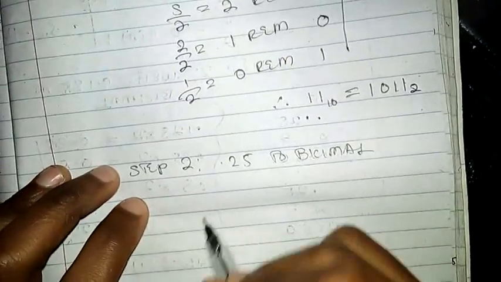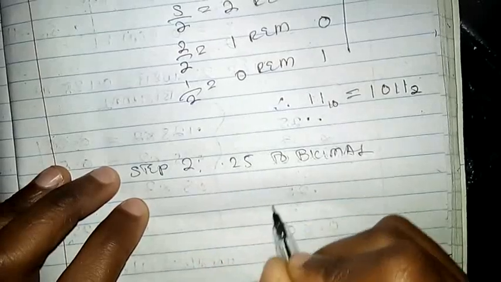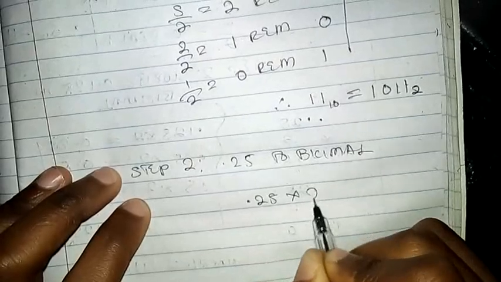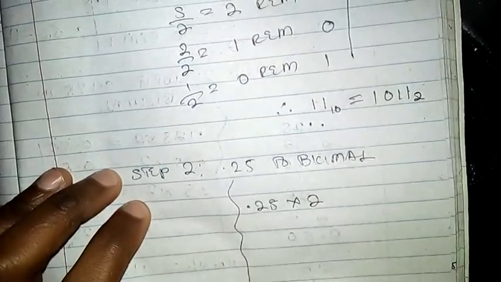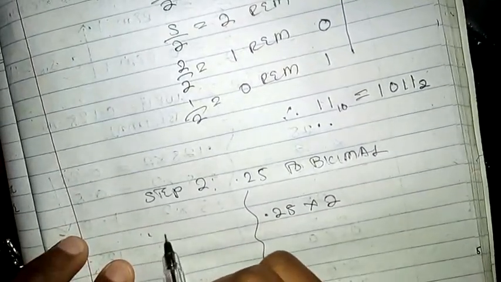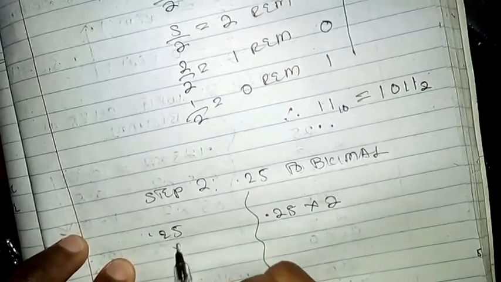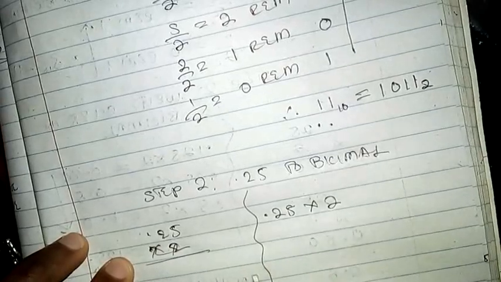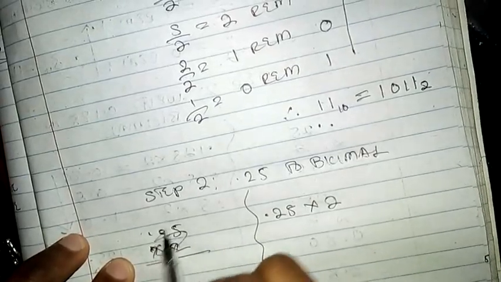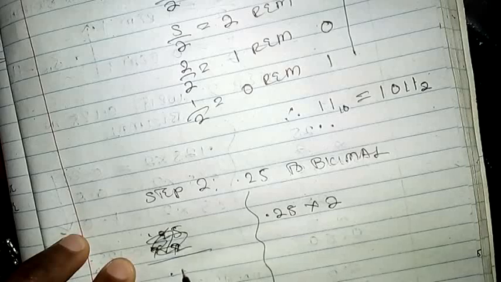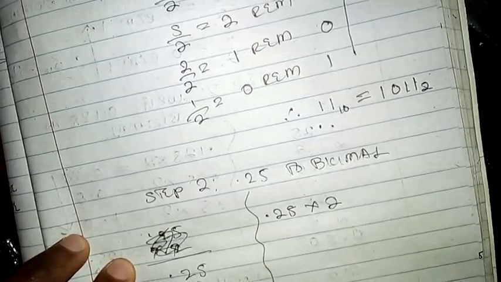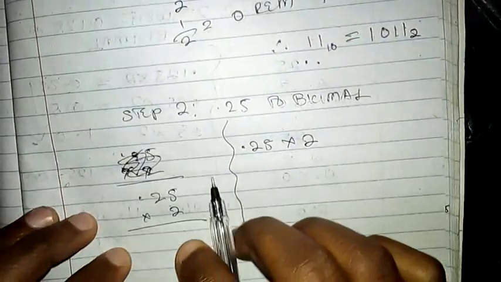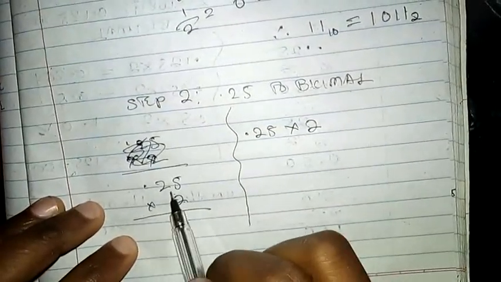This is what I mean. This is 0.25, so we're going to say 0.25 multiplied by 2. What is 2 times 5?